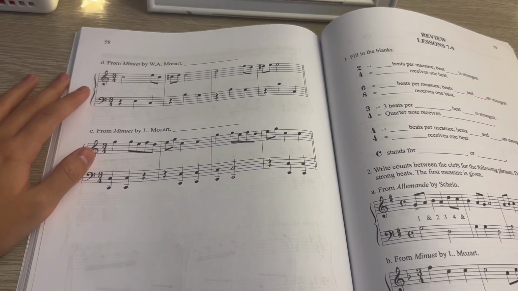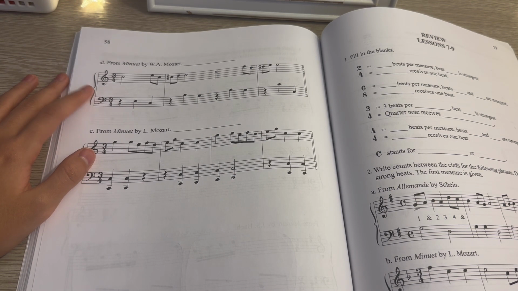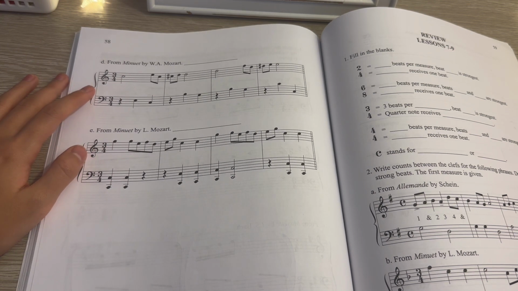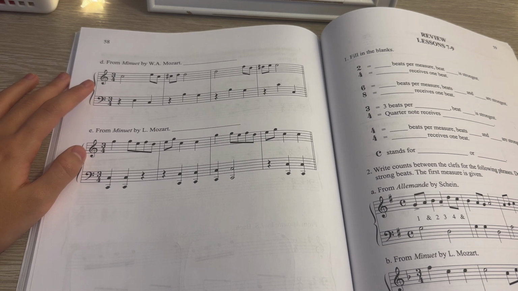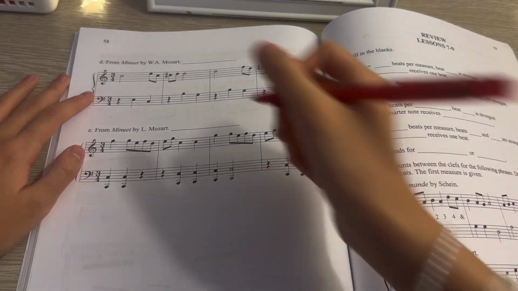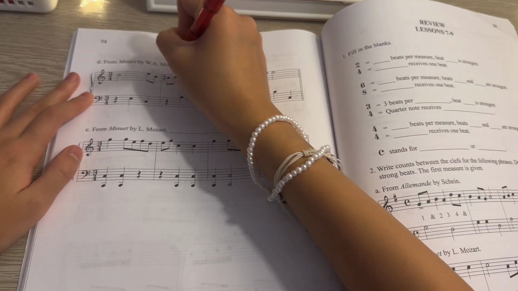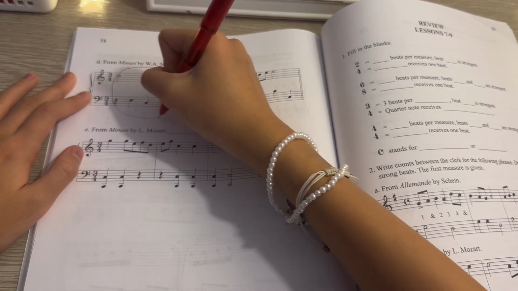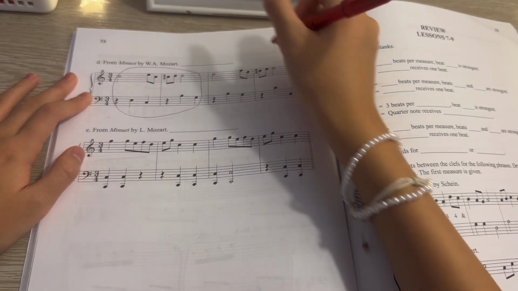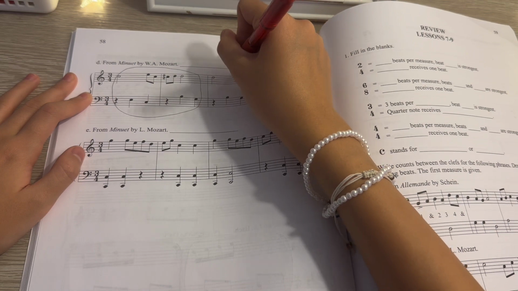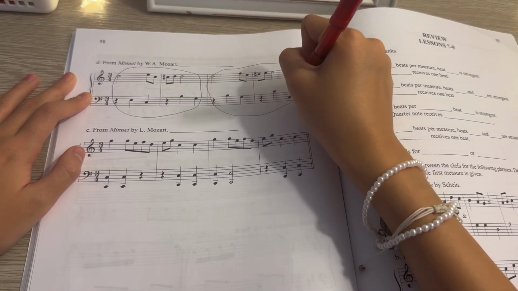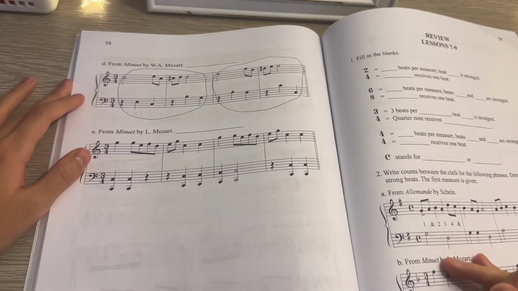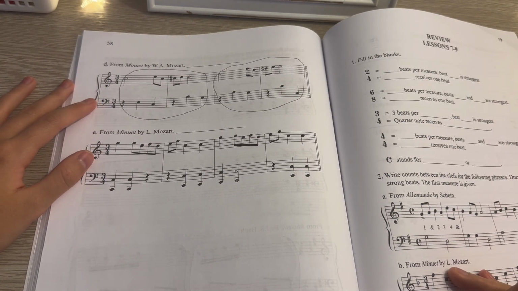All right. Next we have from Minuet by W.A. Mozart. So now let's see if we can see some general patterns. Yeah, I see it. So let's circle it. Oh my gosh, okay. This is a big circle. Okay. What do you guys see?